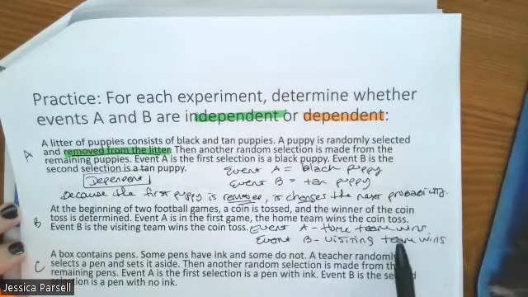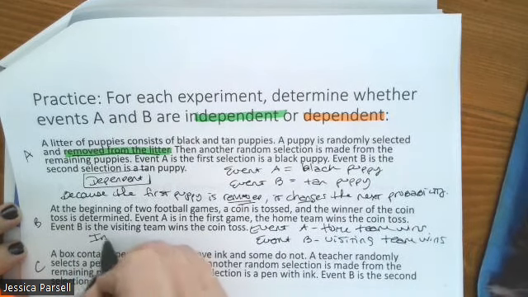So event A is the home team wins the coin toss, and event B is the visiting team wins the coin toss. So what do you think? Do you think this is independent or dependent of each other? Okay, so hopefully you're thinking these are independent.